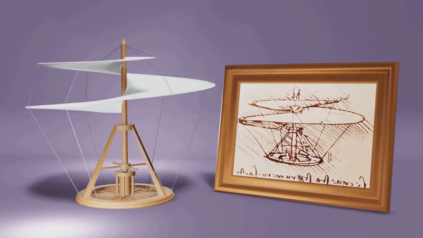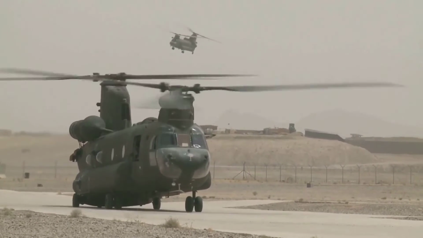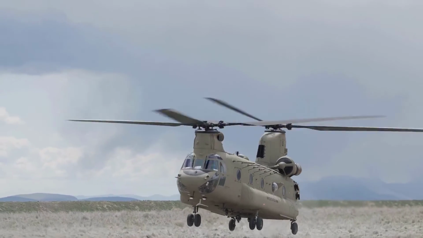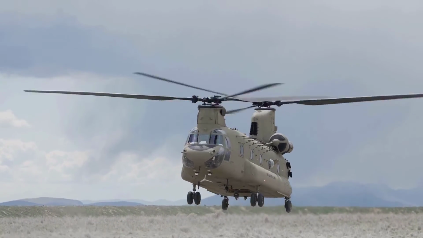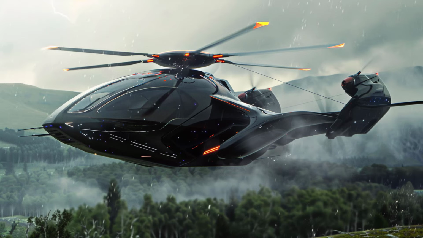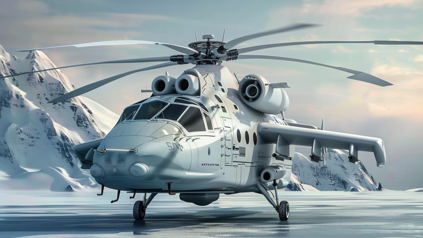The latter part of the 20th century saw the emergence of the tandem rotor design, as seen in the Boeing CH-47 Chinook. This design, which features two large horizontal rotor assemblies, offers increased lift capacity and stability, making it ideal for heavy lift tasks. The 21st century has been characterized by a focus on performance, safety, and efficiency.